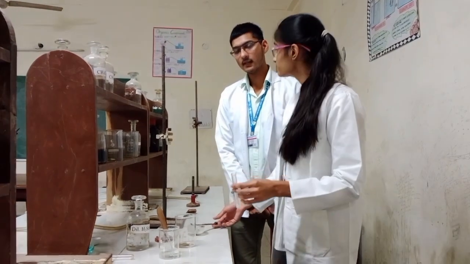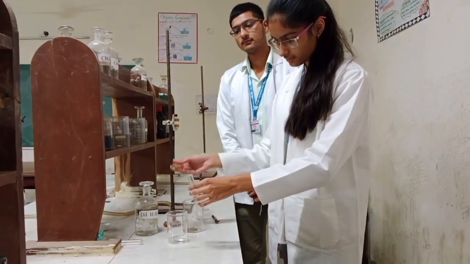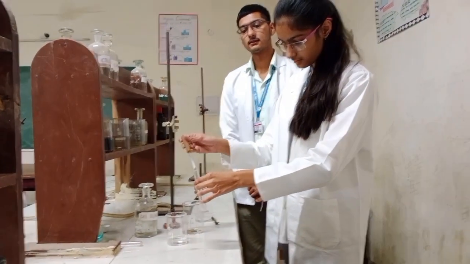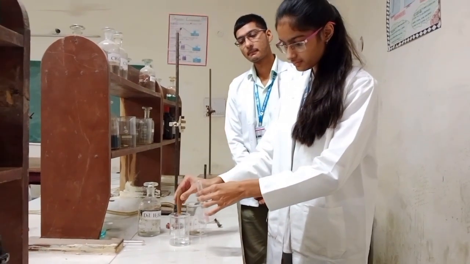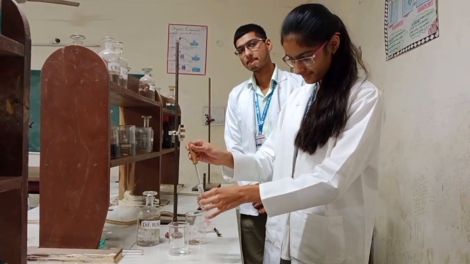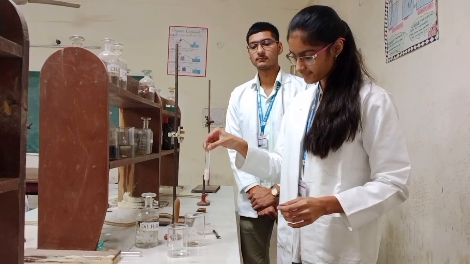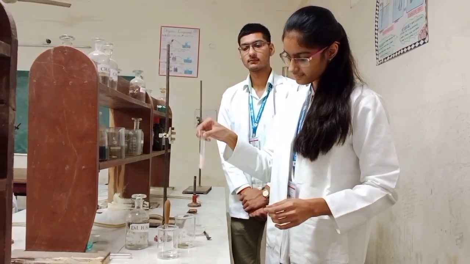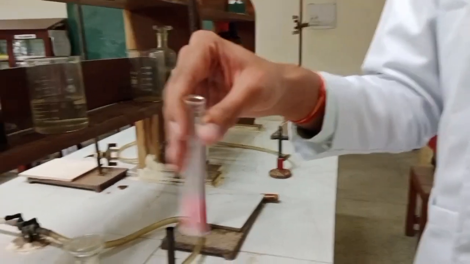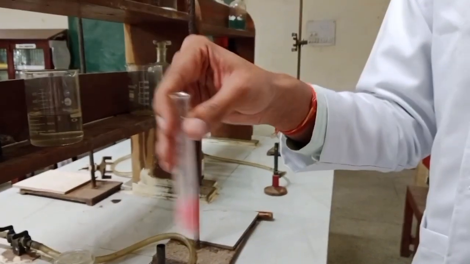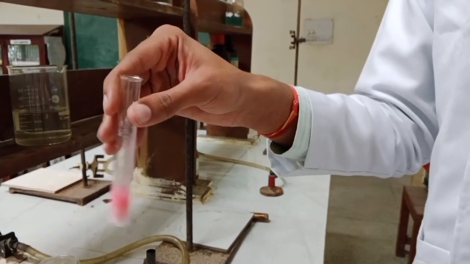Now we will add dilute H2SO4 in the given salt and shake it well. No reaction takes place. CO3 2-, HCO3-, S2-, SO3 2-, S2O3 2- are absent.